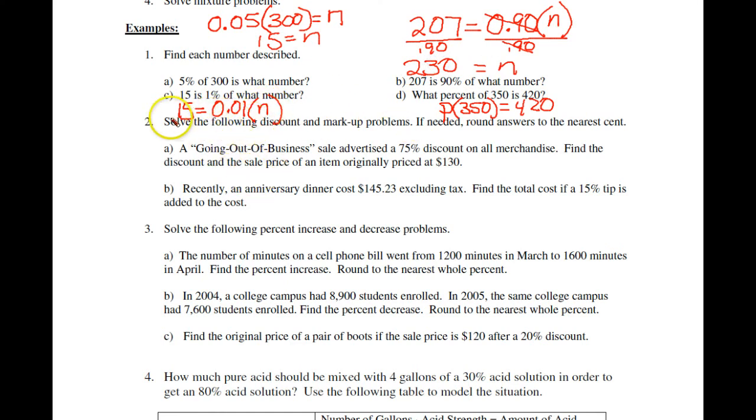Now here, how do we solve this one? Well, again, we're looking for the n, so we're going to divide both sides by 0.01. So 15 divided by 0.01 is 1,500.